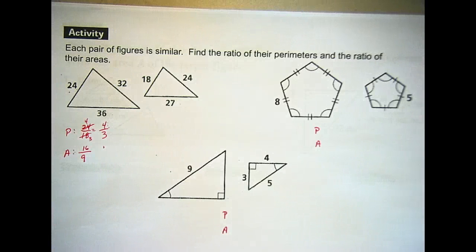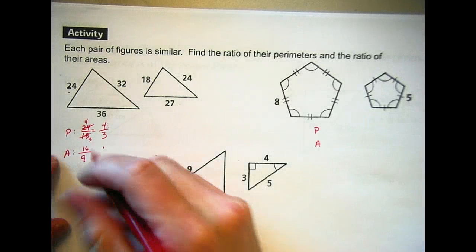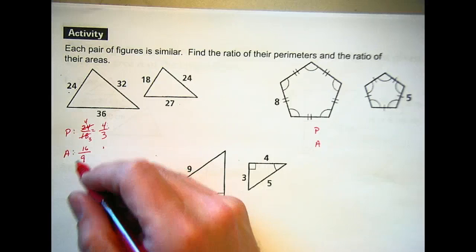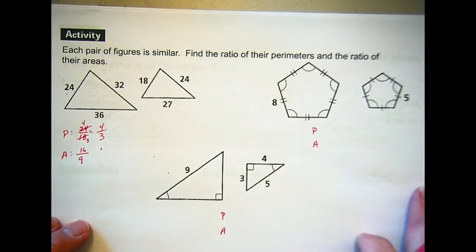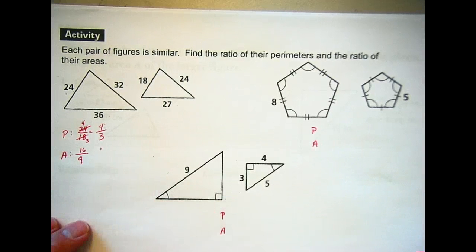How many got it? Questions on it? Yeah, Gracie? Would you write it like that, like a fraction, or would you write it with the dot? I prefer you write it like a fraction because we're going to eventually use that to find the area. So it's easier to use in a formula. Good question. So we'll leave it in fraction form.